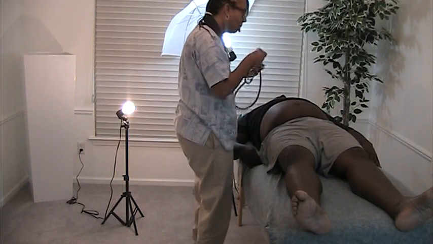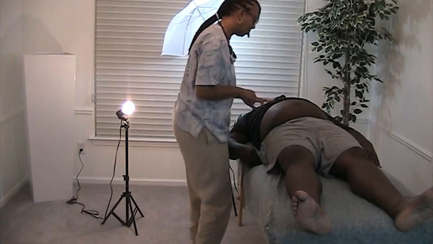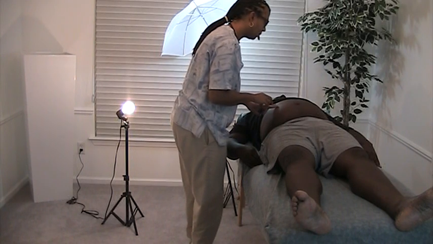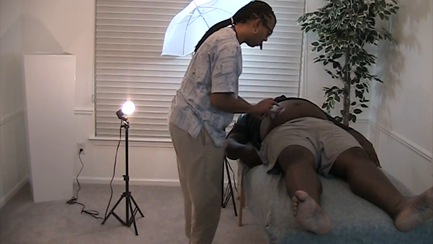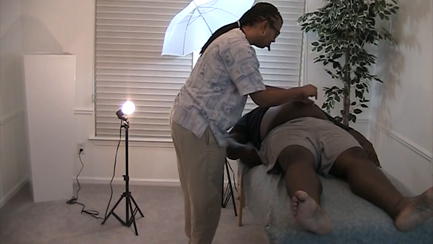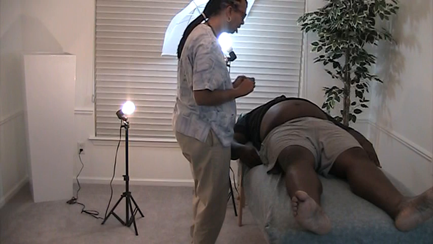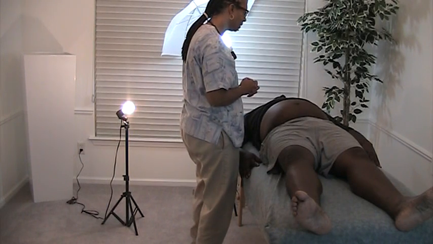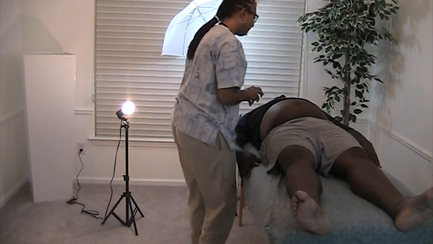Next I'm going to palpate or percuss. I'm going to strike my middle finger of my non-dominant hand. And I'm going to strike, starting with the right upper quadrant. And I'm listening for a dull sound. Next, I'm going to go mid-clavicular and try and find his liver.